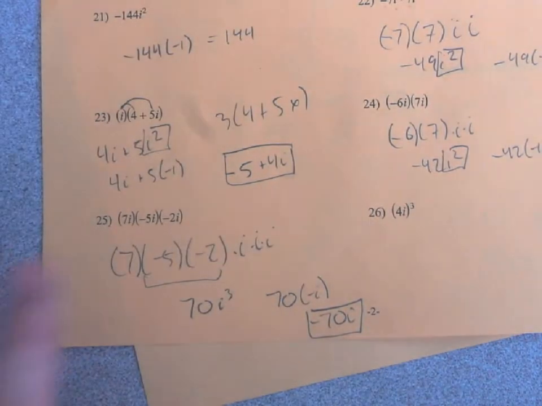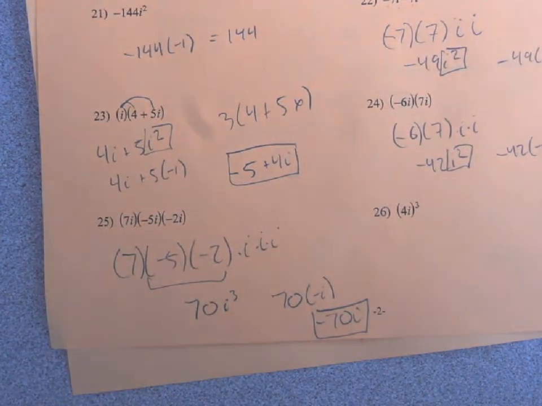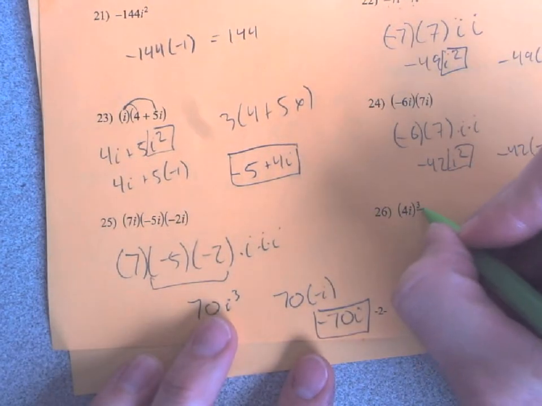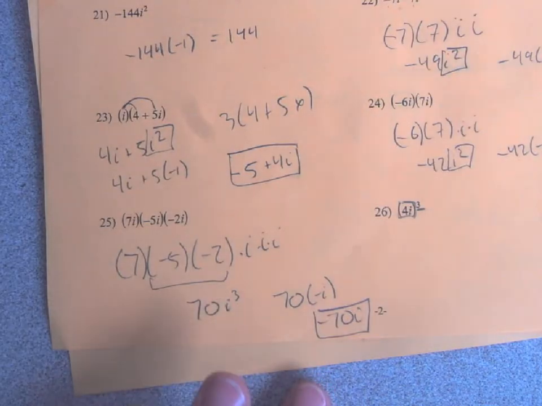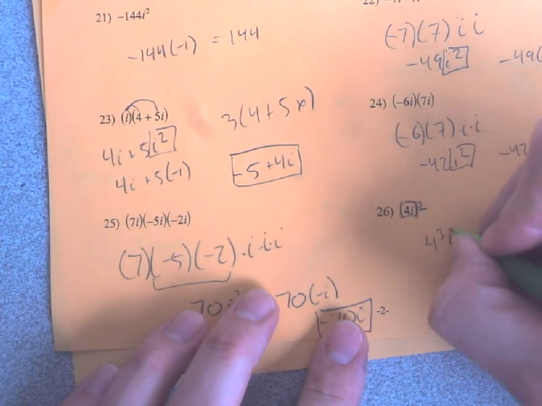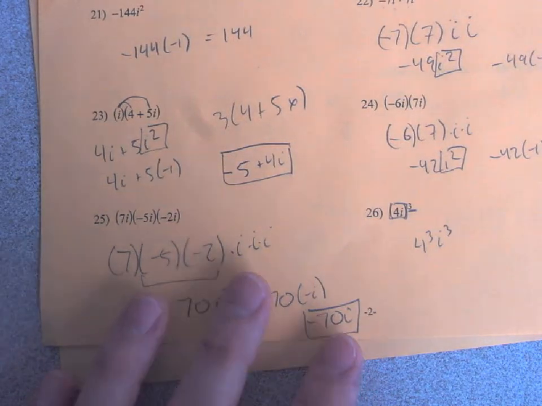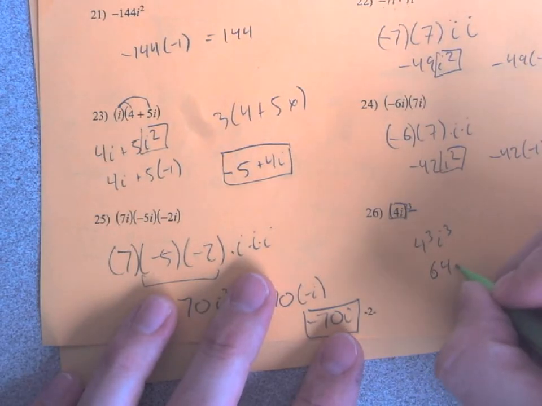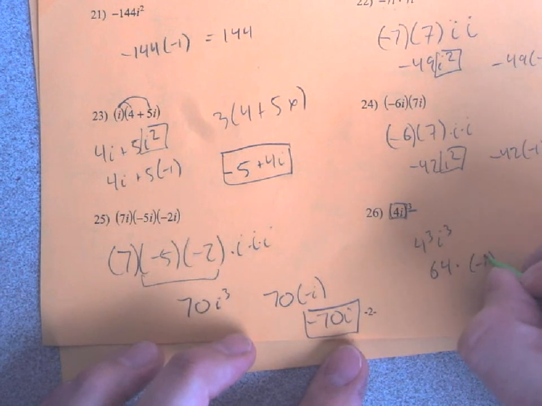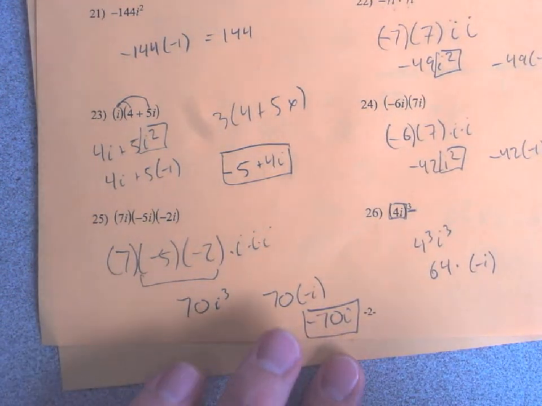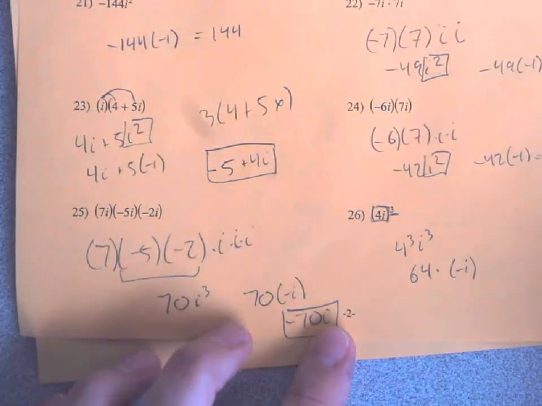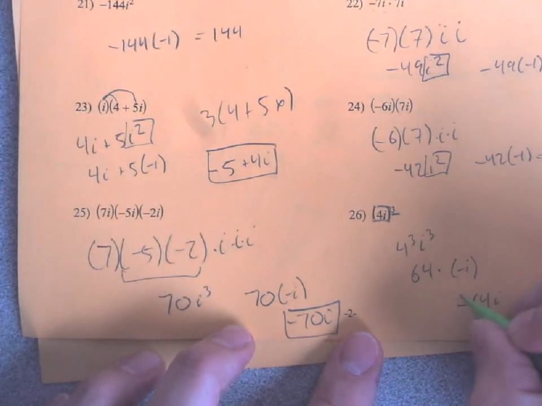Okay, another one here that we haven't seen before, but again, don't panic. Just think of it as a variable, and that might help you get where you want to go. I notice that I have a power of a product. 4 times i is a product of the factors 4 and i. So if I apply my power of a product property, I'm going to have 4 to the third, i to the third. And 4 to the third is 64. And i to the third is negative i. So this is going to be 64 times negative i, or 64 times negative 1 times i, or negative 64i.